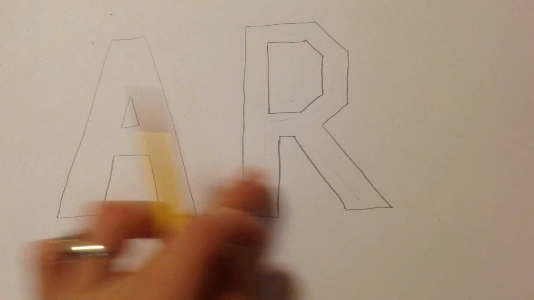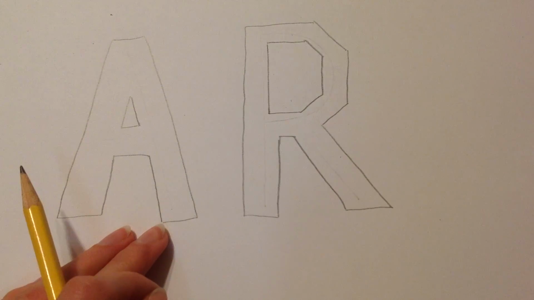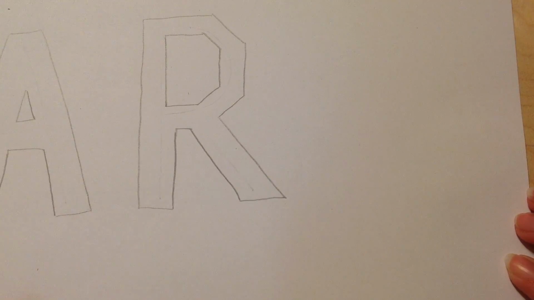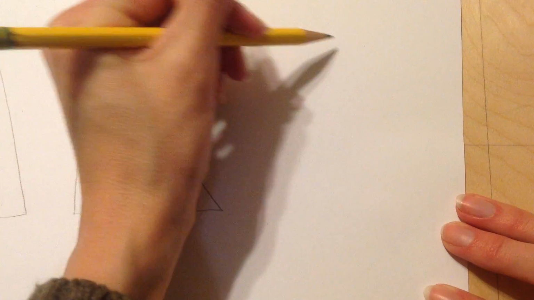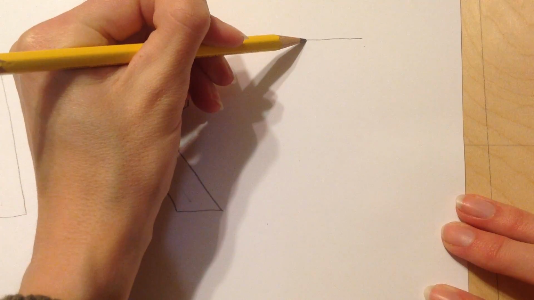Alright, now we have A and R. And the last letter is the letter T. The letter T is easier. I'm going to move my paper over so that you see the other side of my paper. And start by drawing the letter T. Remember to leave a space.